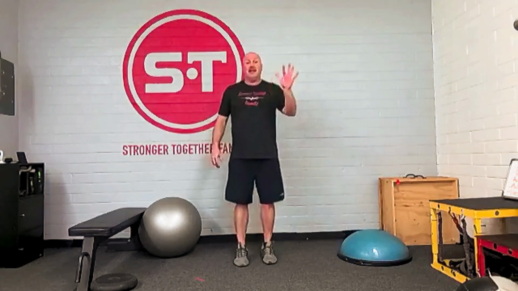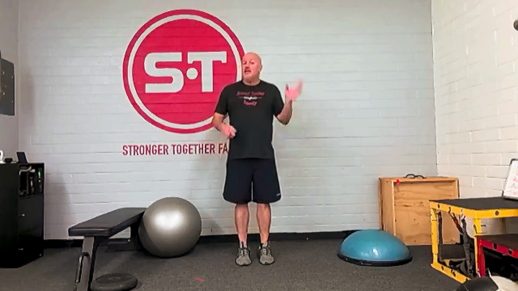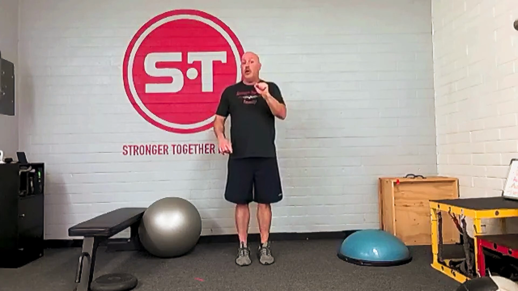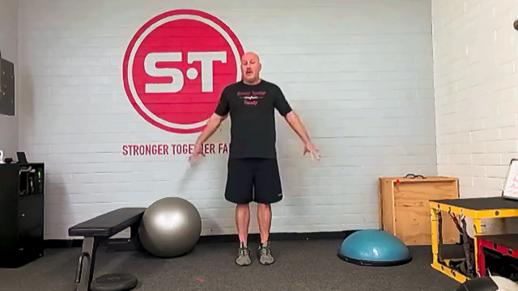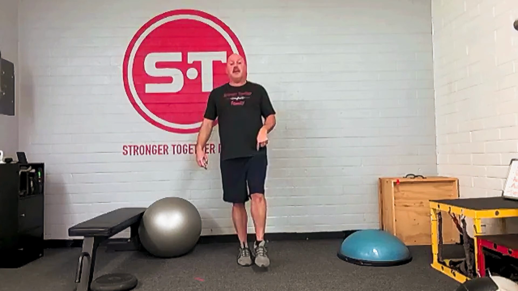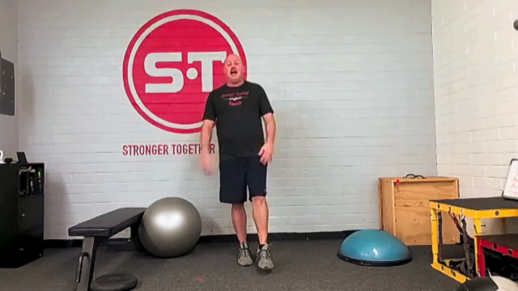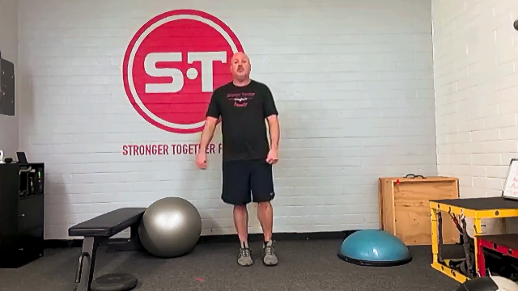So, balance, the ability to maintain control while moving. Stability, the ability to maintain control while trying to prevent movement. Usually done with unstable surfaces because most people progress very quickly past the, hey, I'm just standing on one leg aspect of stability work.